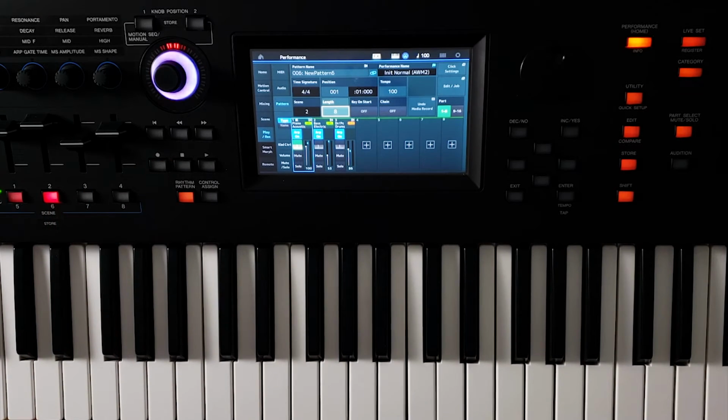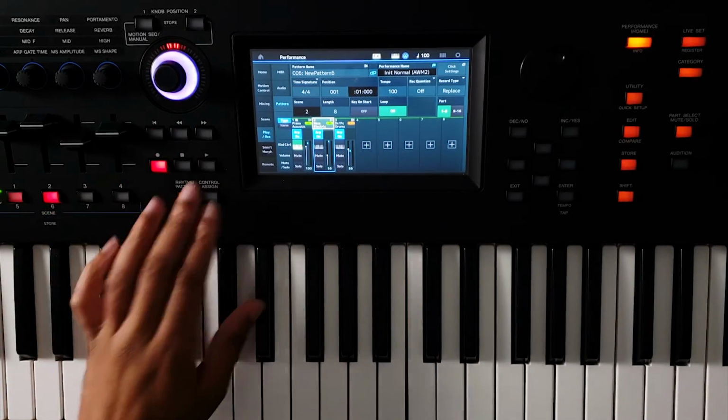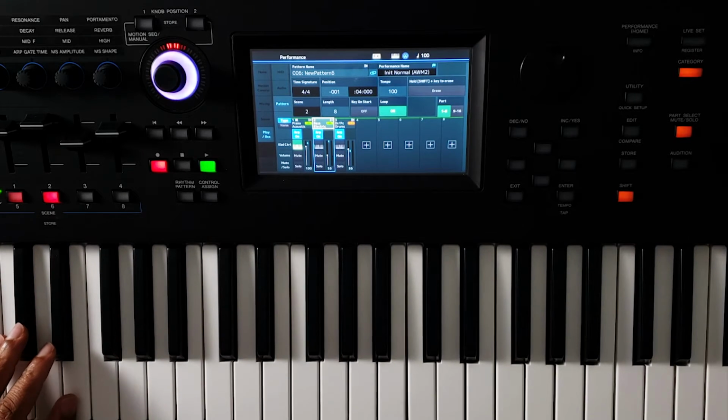All right, so I got the first thing recorded there, and then I'm just going to add a bass to this part, and let's hit record. 1, 2, 3, 4.